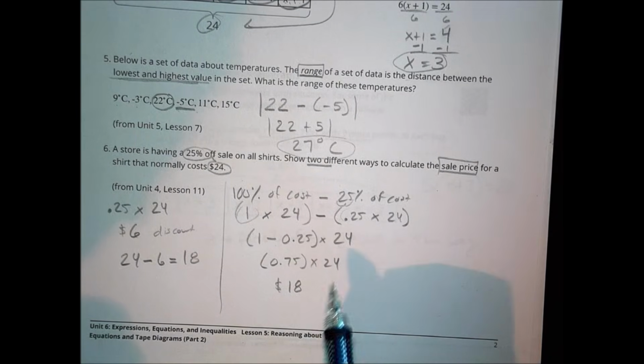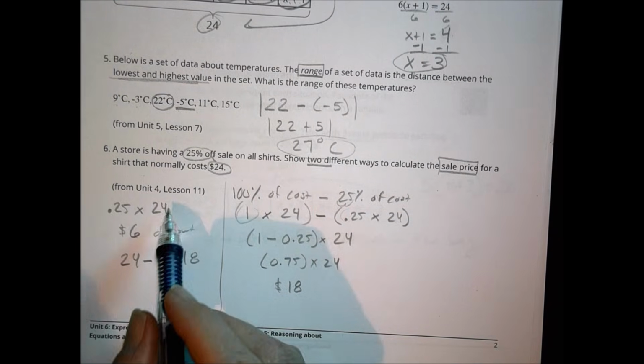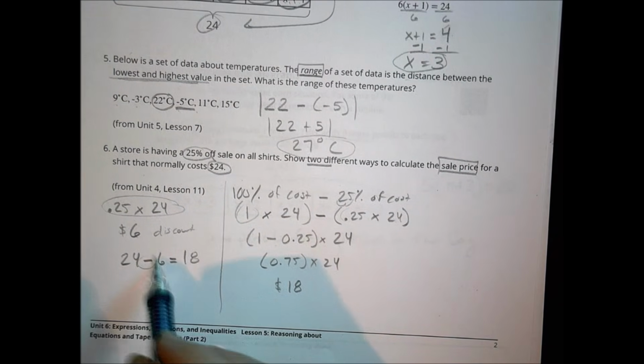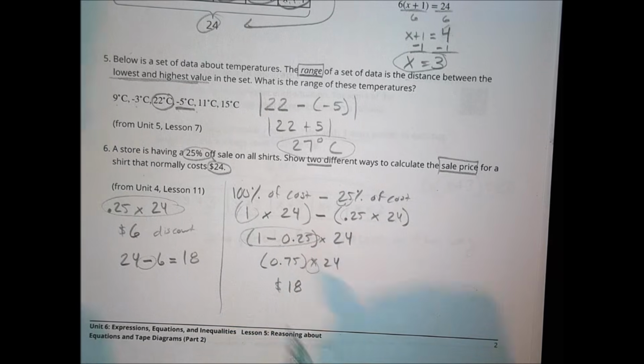This one's a little longer because I explained it a little more, but basically you're going to either multiply and then subtract, or subtract and then multiply. It just depends on the order you're working in.